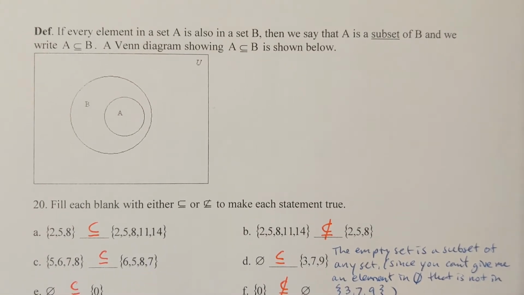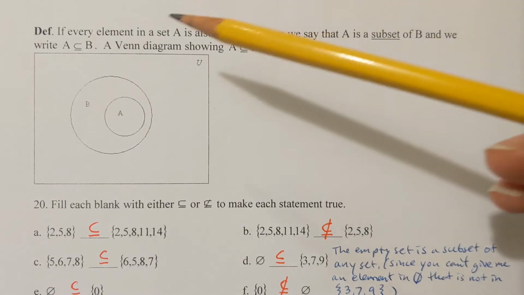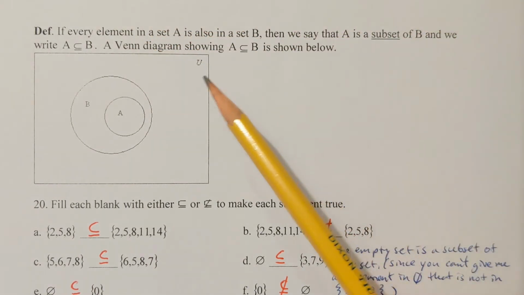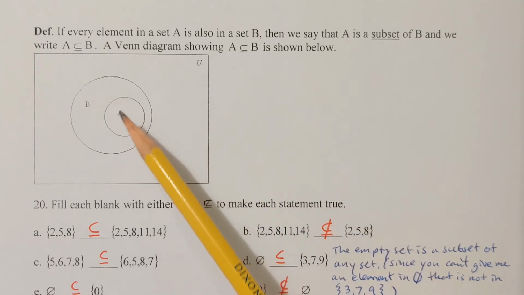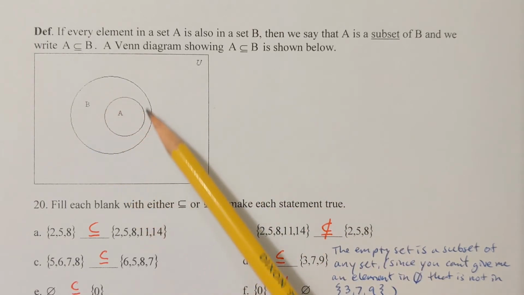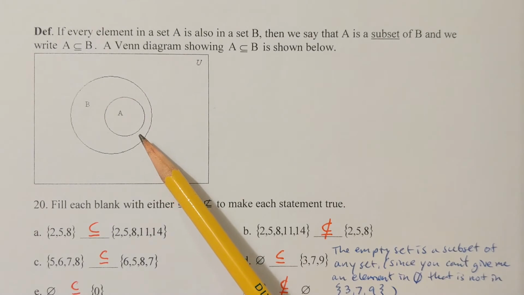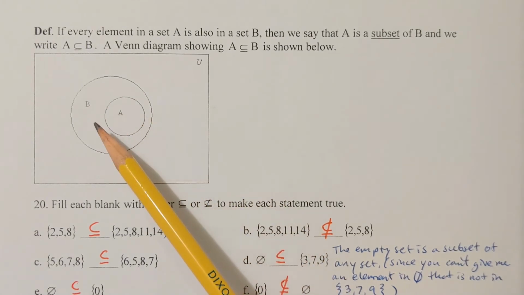Here's a definition. It says if every element in a set A is also in a set B, then we say that A is a subset of B. And we write, here's the symbol that we use for a subset, A is a subset of B. A Venn diagram showing A is a subset of B is shown below. So every element in A is also seen in B. So A would be a subset of B.